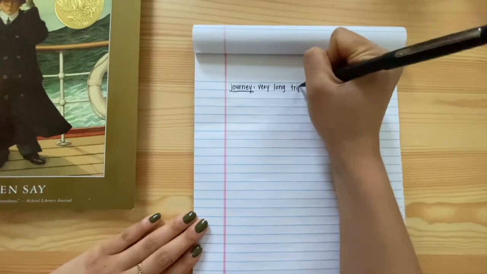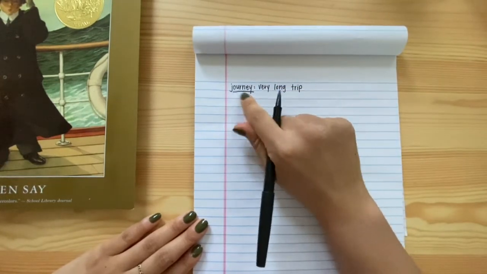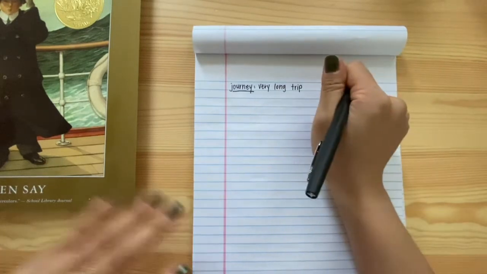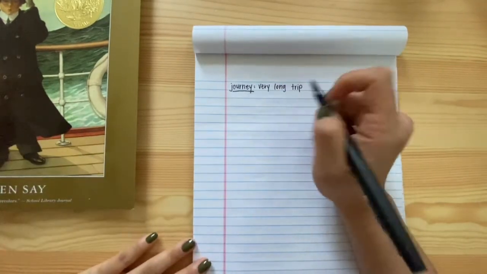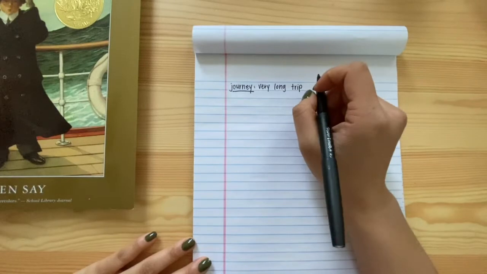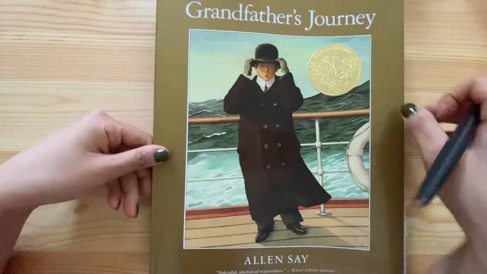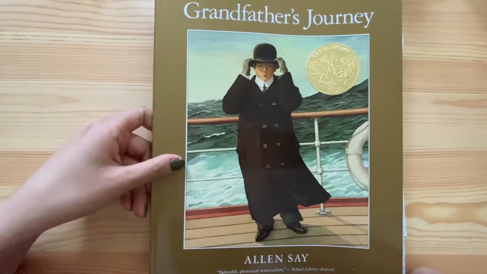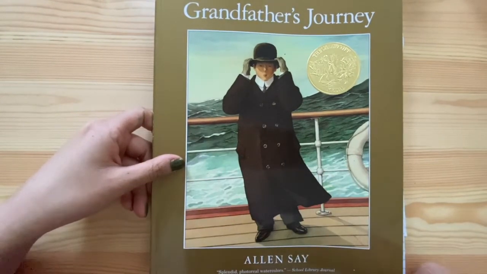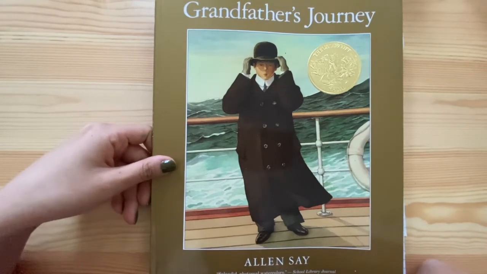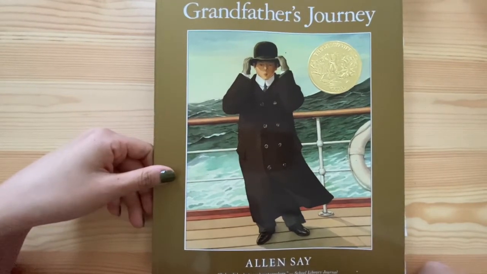However, the word journey can be used both as a noun but also as a verb, to take a very long trip. But in the case of our book, Grandfather's Journey, journey means a very long trip. And based off the illustration, I'm hoping that we saw that this man, we are not sure exactly who he is just yet, but he's in the ocean or in the sea.